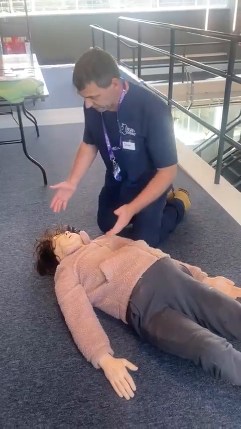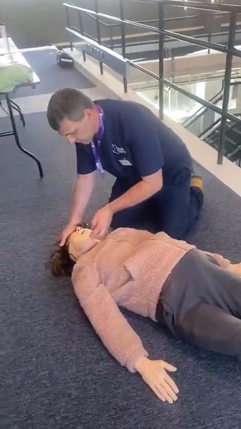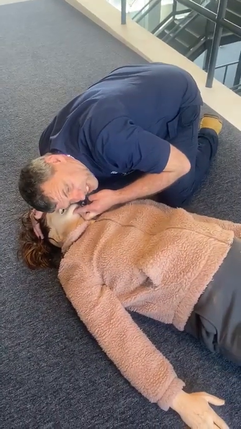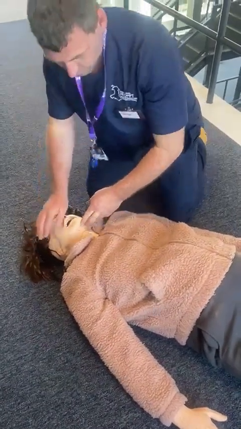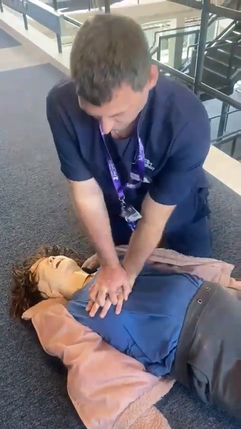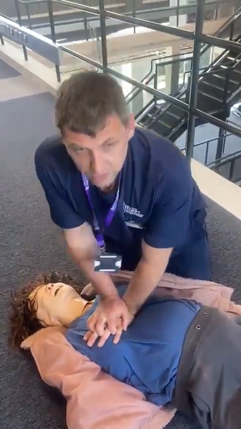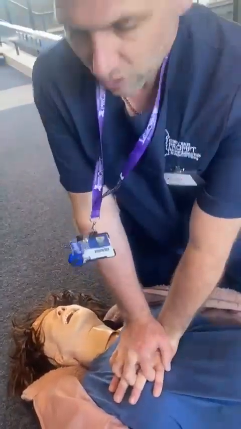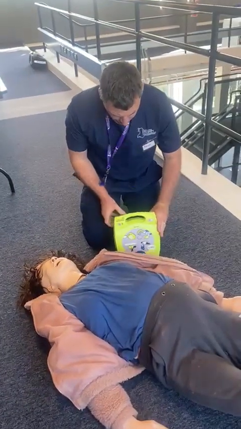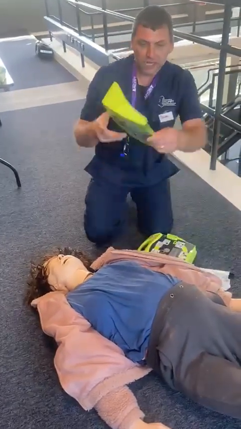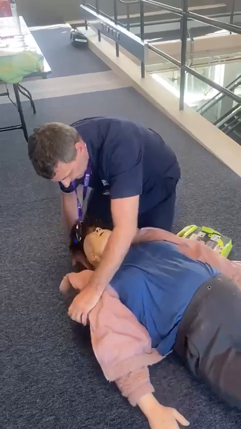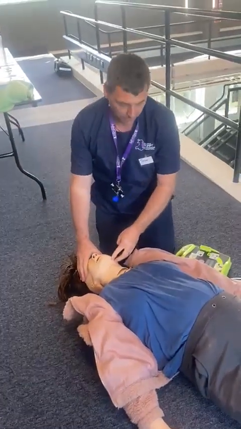I could reassess. So there's my head tilt, chin lift, come down, look, listen and feel for up to 10 seconds for breathing. They're not breathing, so I'm going to start chest compressions. 2, 3. And then my AED arrives. As soon as my AED arrives, I'm going to switch it on so I get it talking to me. The lid can be used underneath to help the airway to open up.